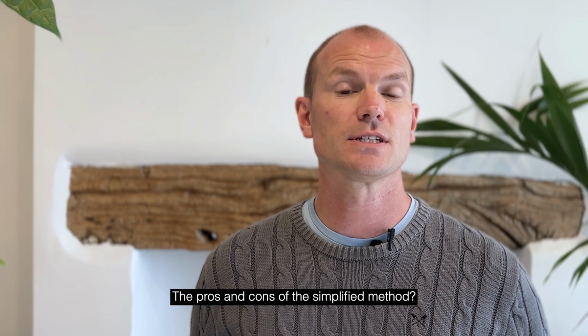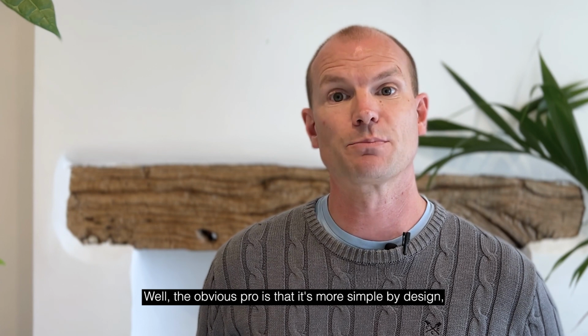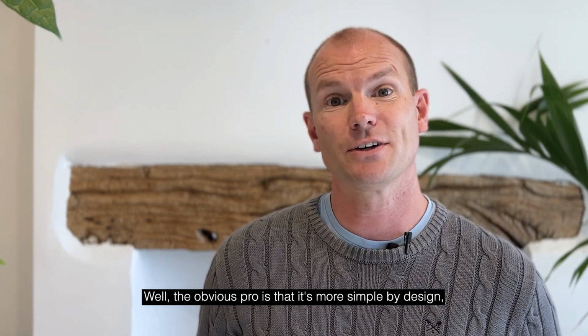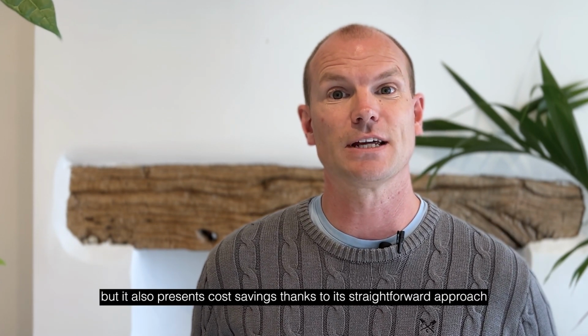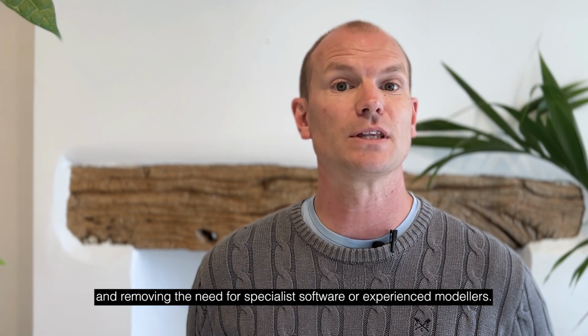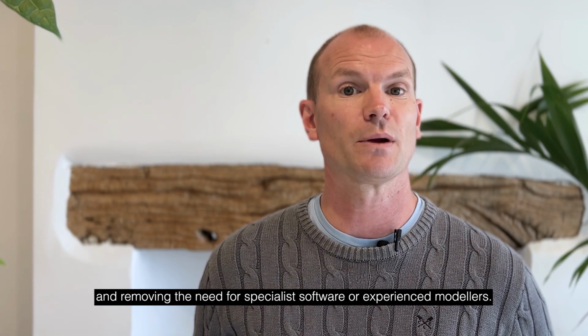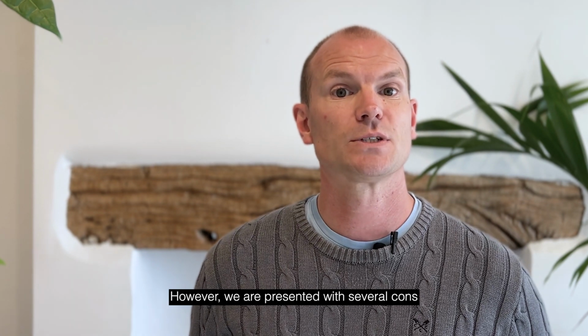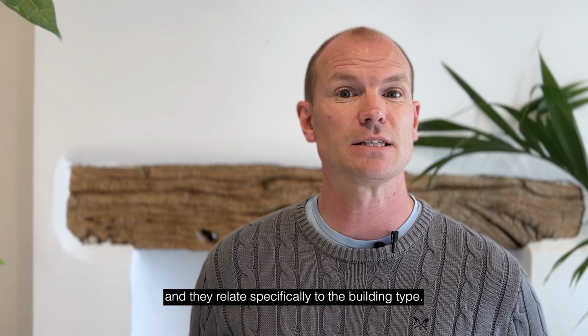The pros and cons of the simplified method: well, the obvious pro is that it's more simple by design, but it also presents cost savings thanks to its straightforward approach and removing the need for specialist software or experienced modelers. However, we are presented with several cons, and they relate specifically to the building type.